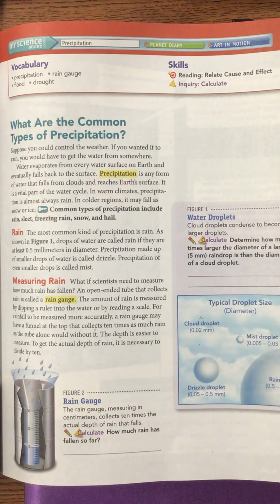Rain. The most common kind of precipitation is rain, as shown in figure 1. Drops of water are called rain if they are at least 0.5 millimeters in diameter. Precipitation made up of smaller drops of water is called drizzle. Do you guys know the difference? Precipitation even smaller is called mist. You guys know about mist?